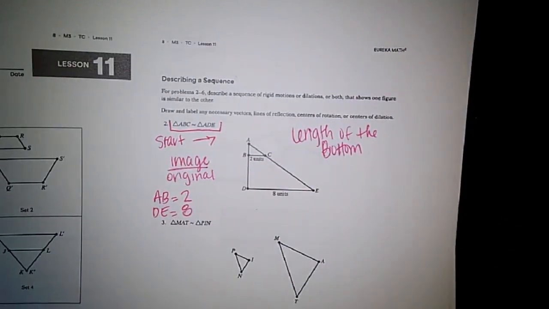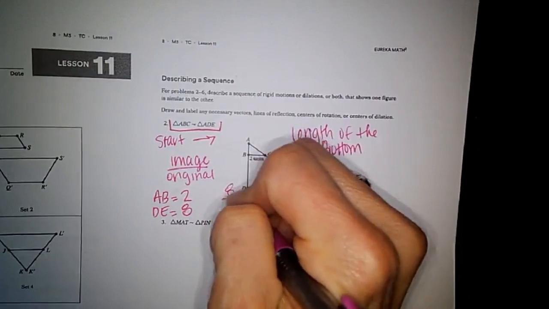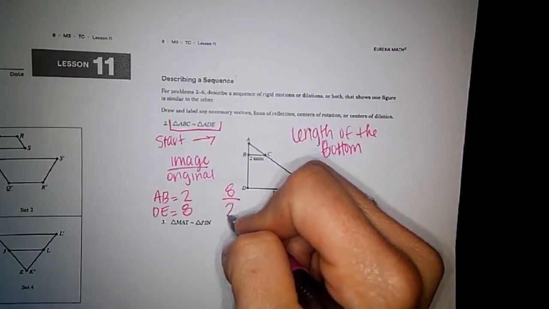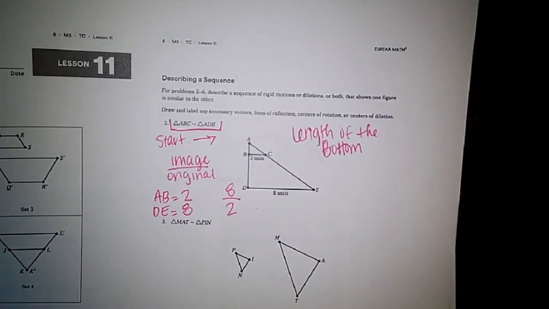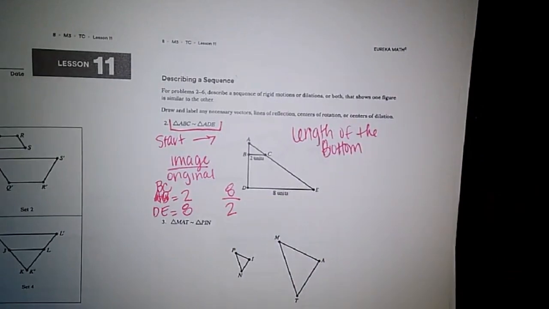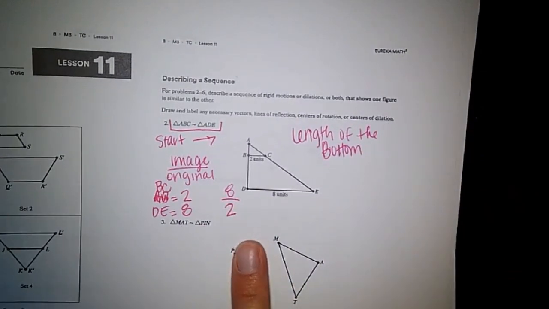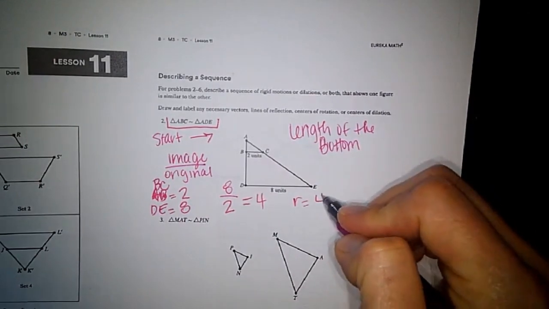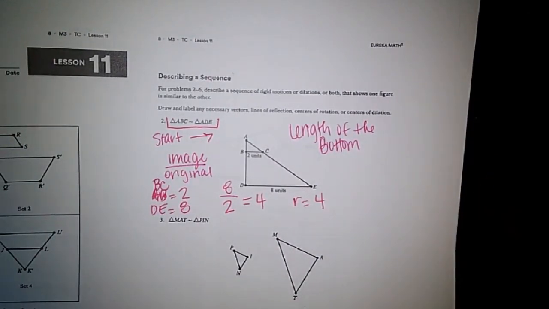So which one's my image? DE divided by my original, which was AB, which was 2. Sorry, did I do it wrong? I did do it wrong. BC, my bad, I made a mistake. Okay, so ready? 8 divided by 2 is 4. So my scale factor is 4. We okay with that? Yes, ma'am. Any questions? We okay with that? Cool. Ready? Let's go to the next one.